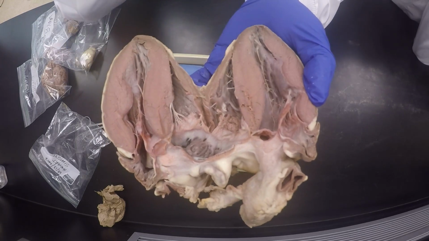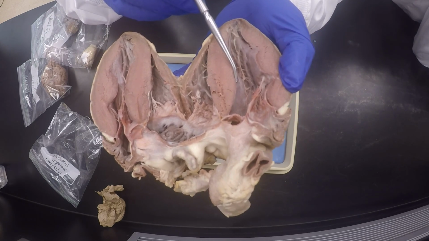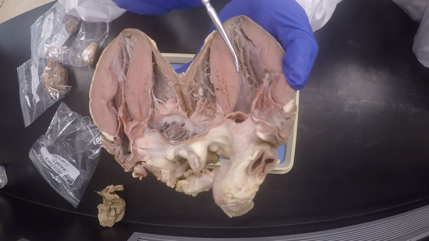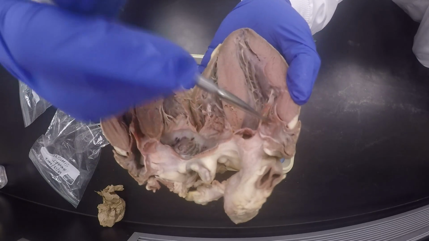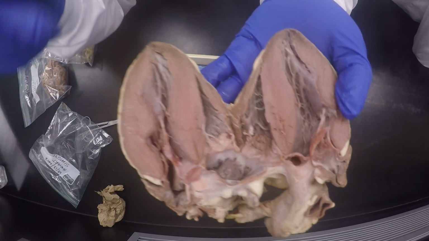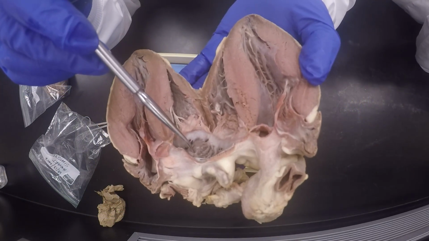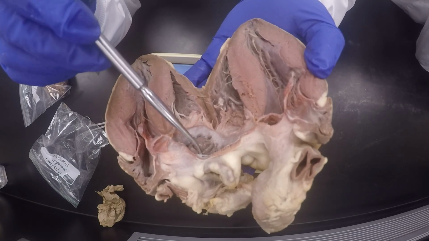So on the left side, which pumps with a lot of force, remember I said it pumps the same volume of blood but with greater force, you don't want a chance for leak, so you only have 2 cusps. Makes sense, right? Yes? Excellent.